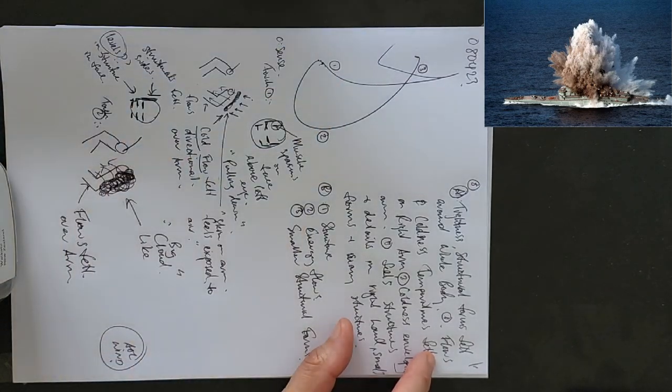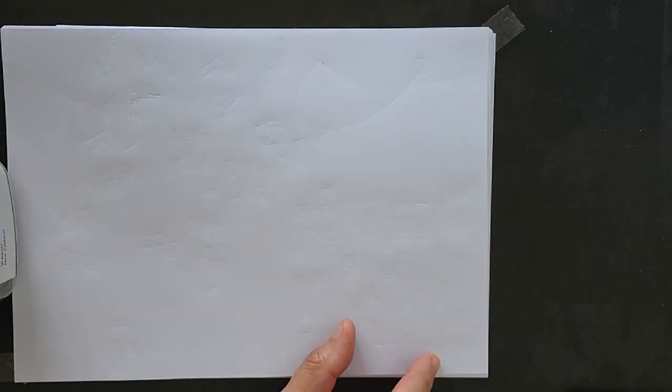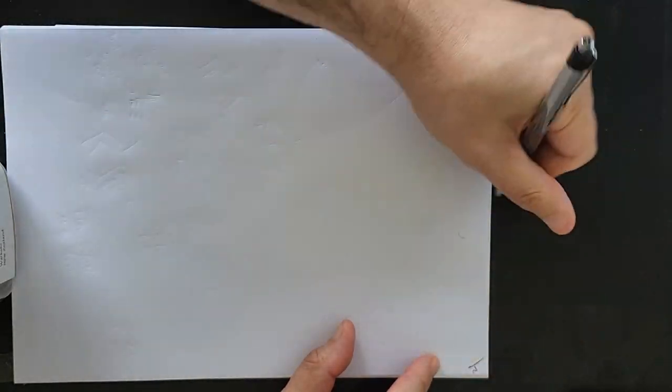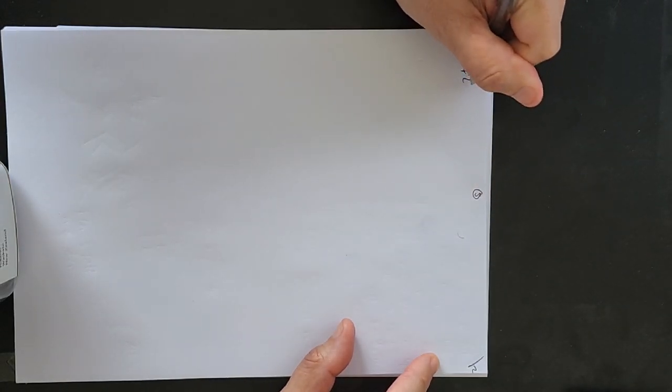Wind. Let's keep going. Good session is a quick session.